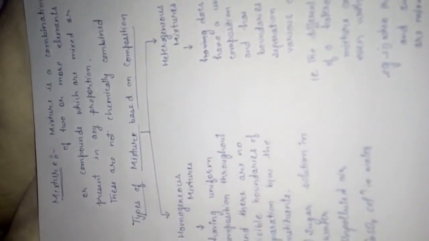Mixtures are not chemically combined, so you can separate them by physical methods of separation. Types of mixture based on composition. Mixtures can be classified into two main categories: homogeneous mixtures and heterogeneous mixtures. In a homogeneous mixture, there is uniform composition throughout.